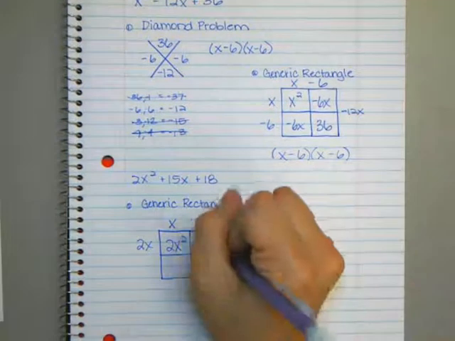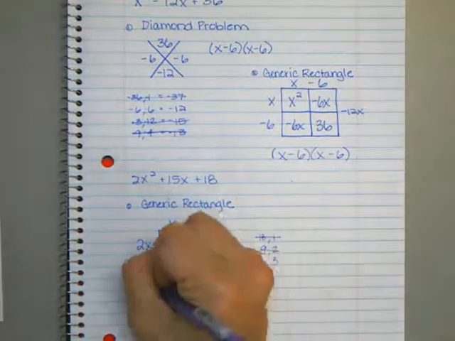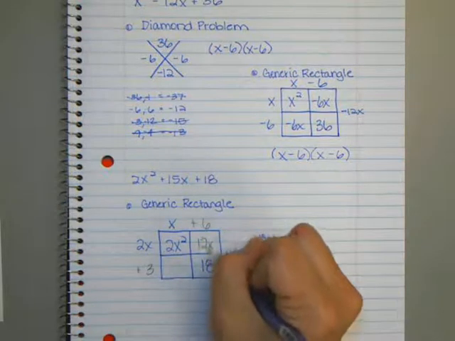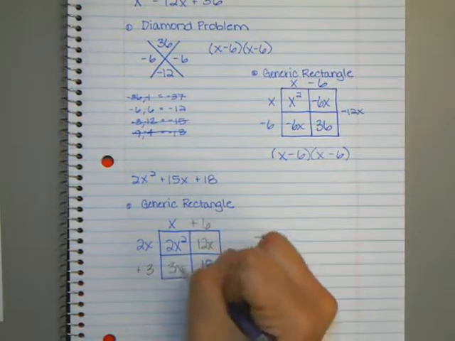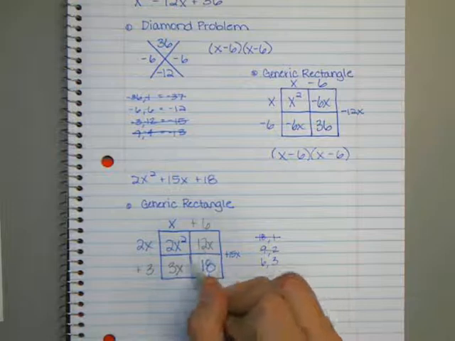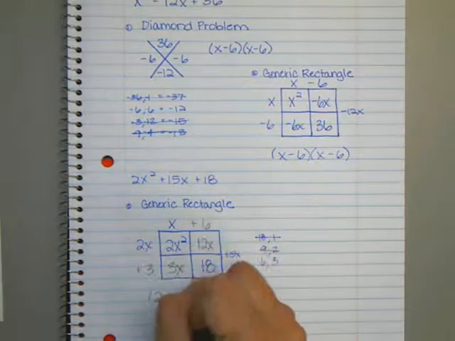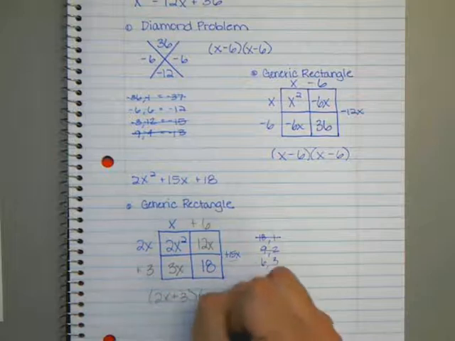I'm going to try and put my positive 6 up here and my positive 3 down here. 2x times 6 is 12x, and x times 3 is 3x. When I add 12x and 3x together, I get 15x. Therefore, my two factors are 2x plus 3 and x plus 6.